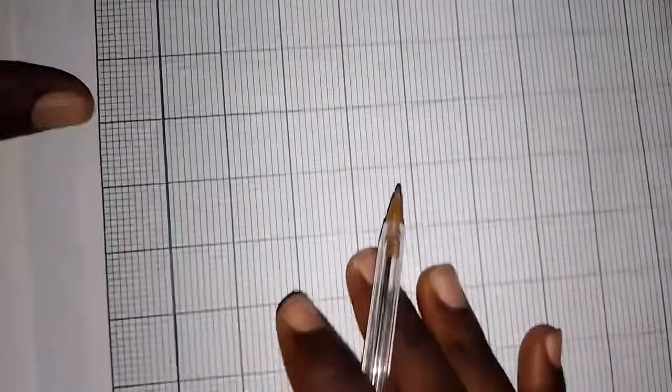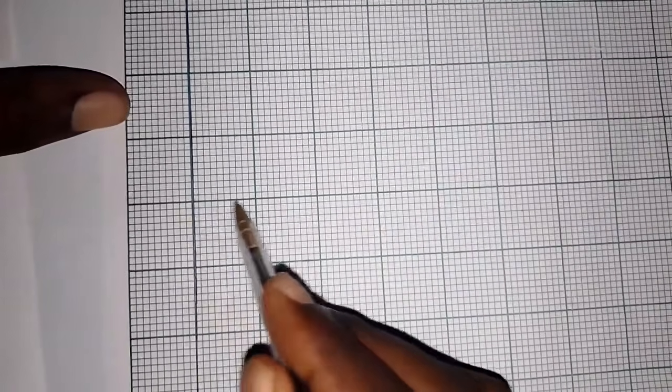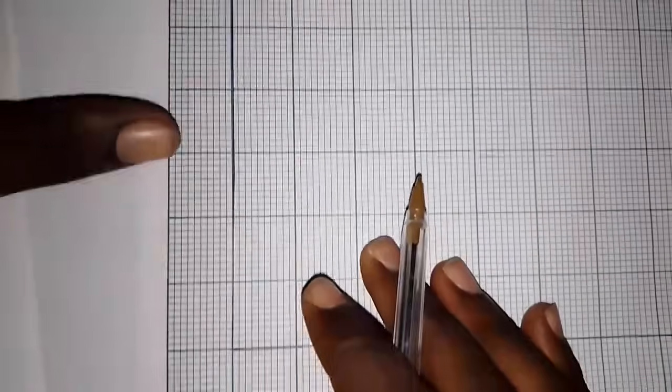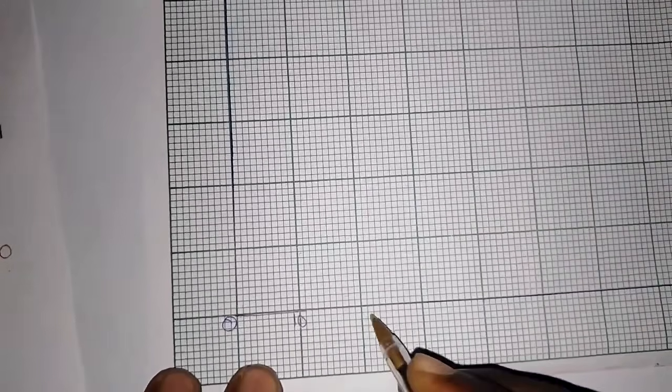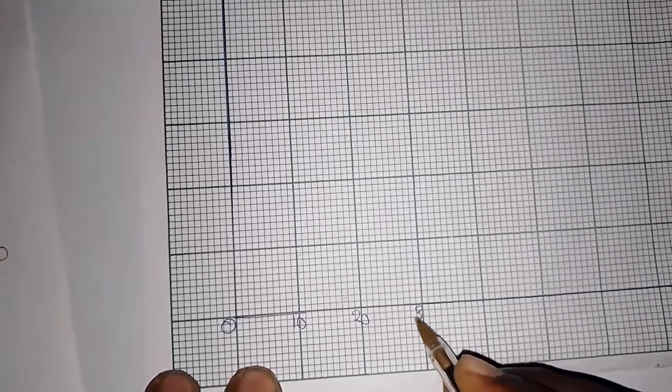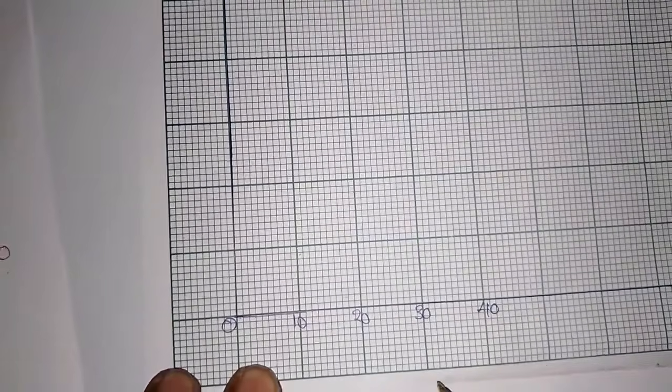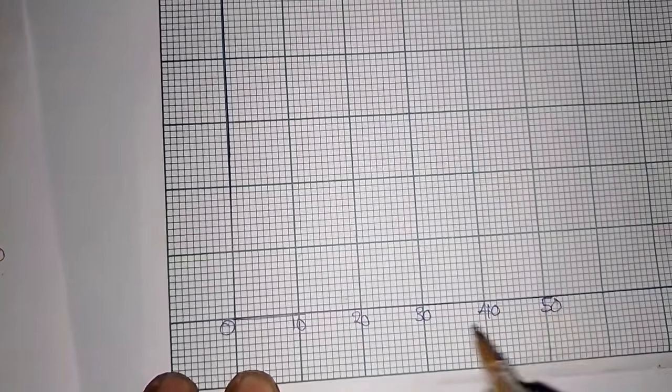Okay. 2 centimeters is this one. I told you this is 2 centimeters. So what we are going to do, your 0 is here. So 2 centimeters is representing what? 10 bags. So I'll be moving in tens: 10, 20, 30. This is what it means. 40, 50. Have you seen?